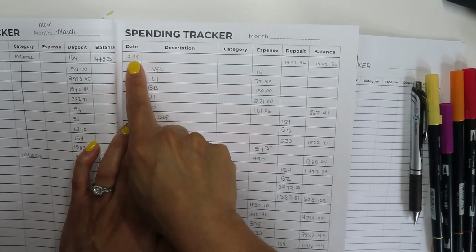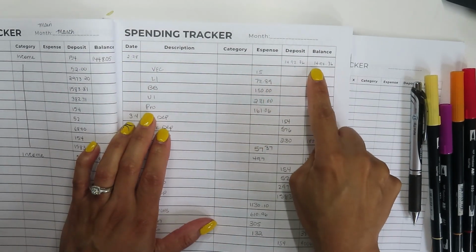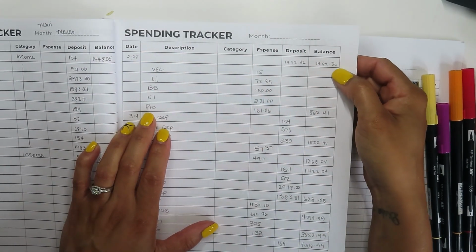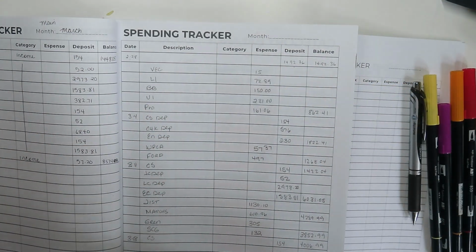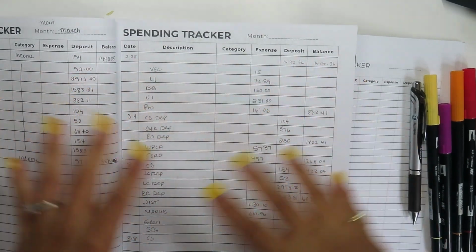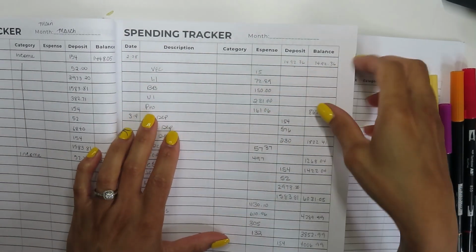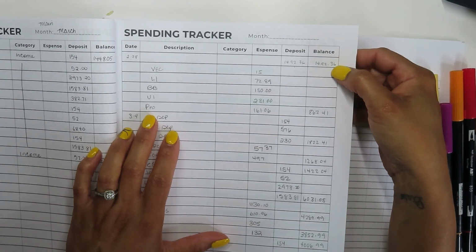So I took the February last paycheck and put it here, and I had started with $14.92.36, because this is showing, like, let's say I'm starting from the get-go, and I just got the book. So my balance starting is that paycheck. So I started with the $14.92.36.